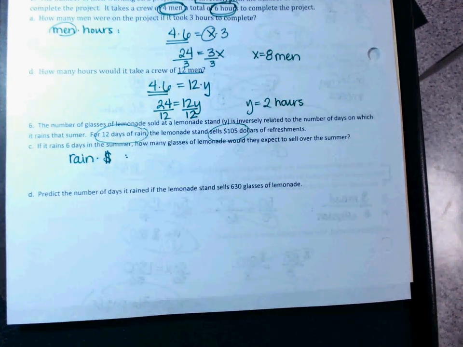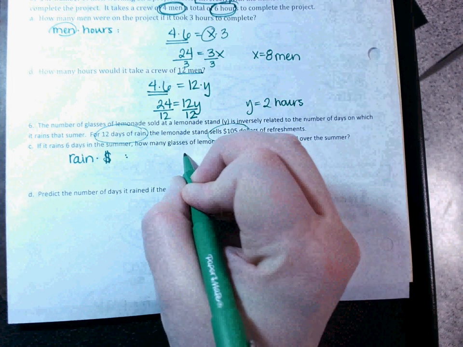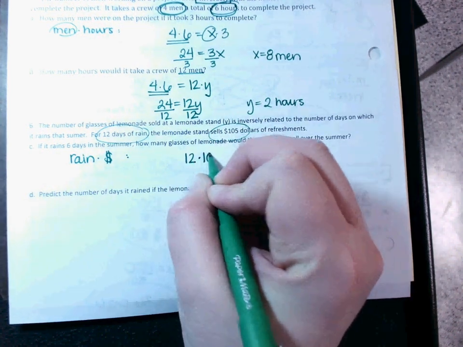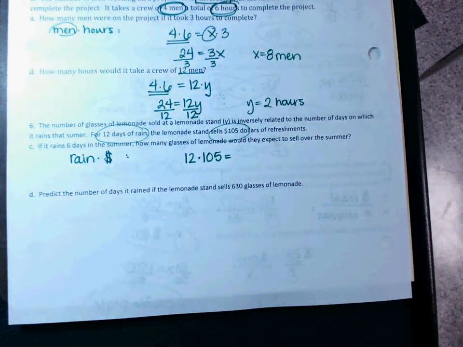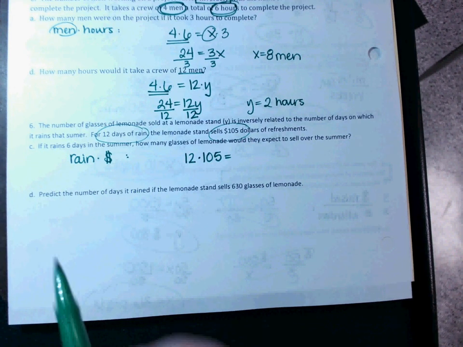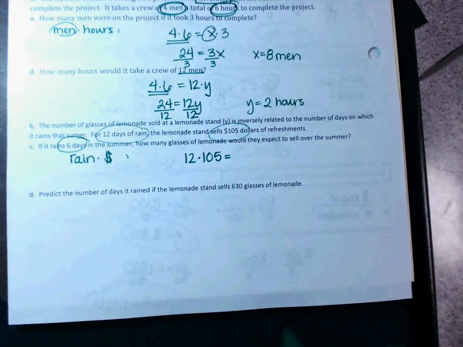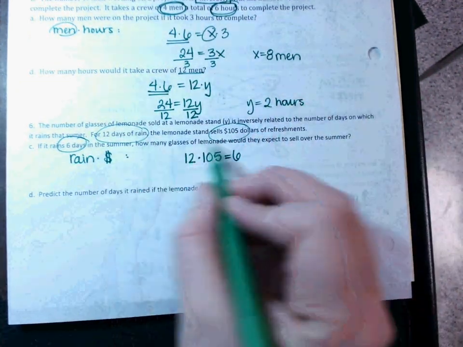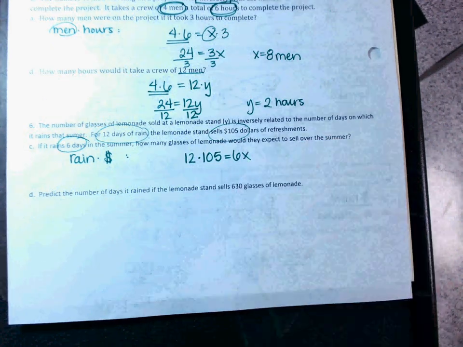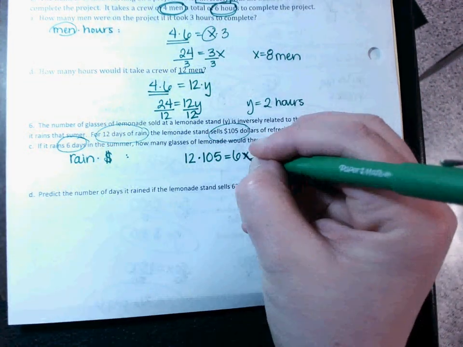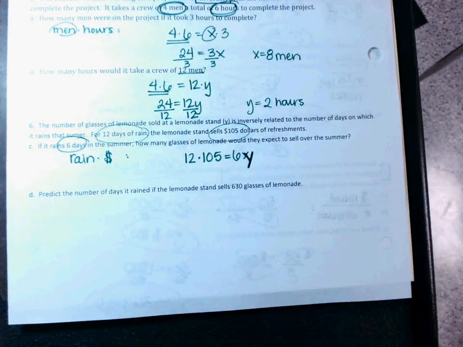That's our setup. Okay, for that situation, I'd put 12 days of rain times $105 equals. Okay, then on the other side, I'm going to put whatever specific scenario they're asking me about. So if it rains 6 days, how many glasses of lemonade would they sell? Well, that'd be, actually it should be a y since it's the second thing, but it doesn't really matter. You can pick whatever letter you want.